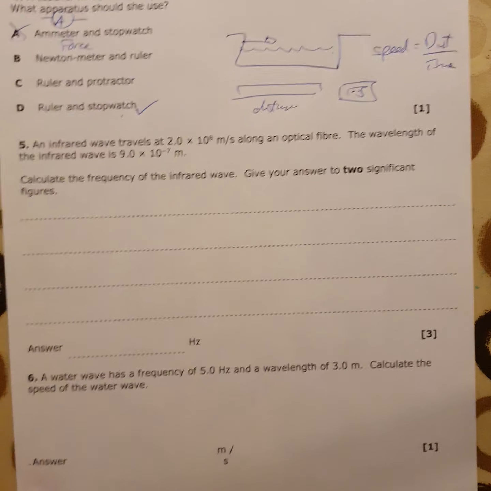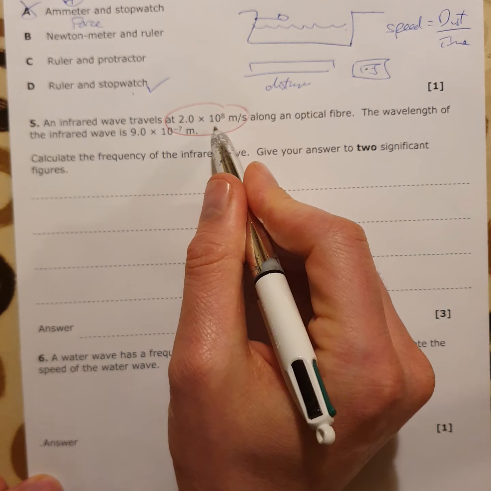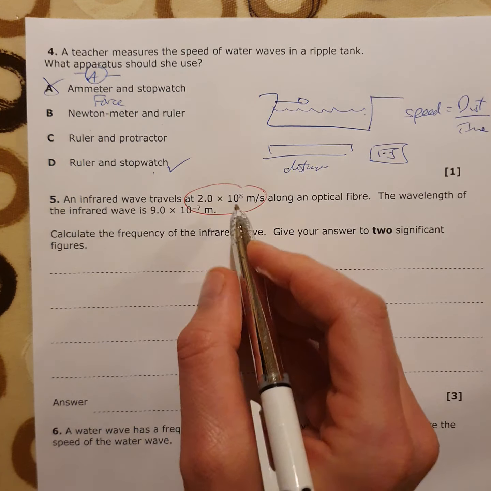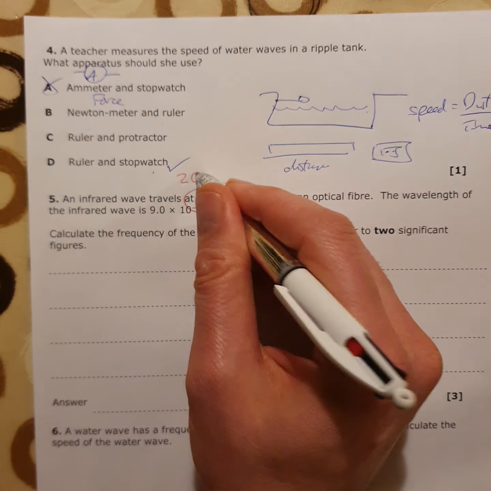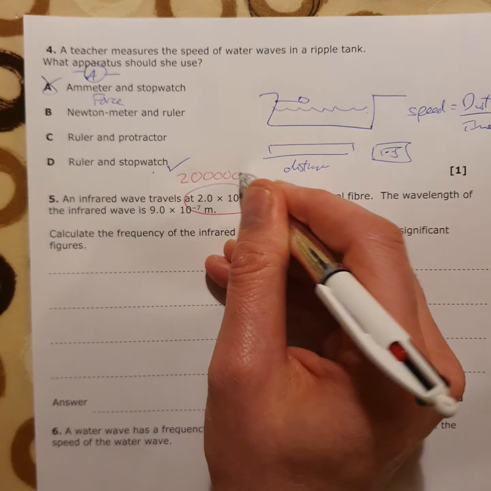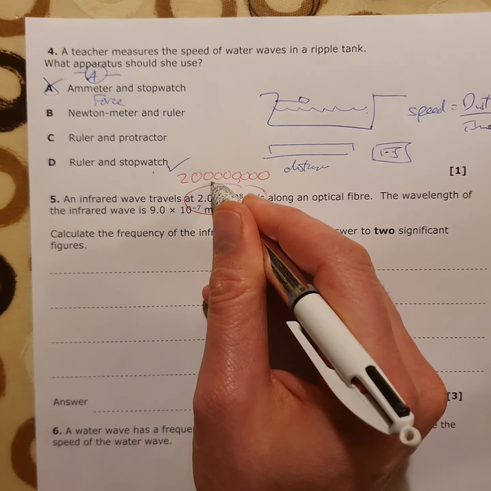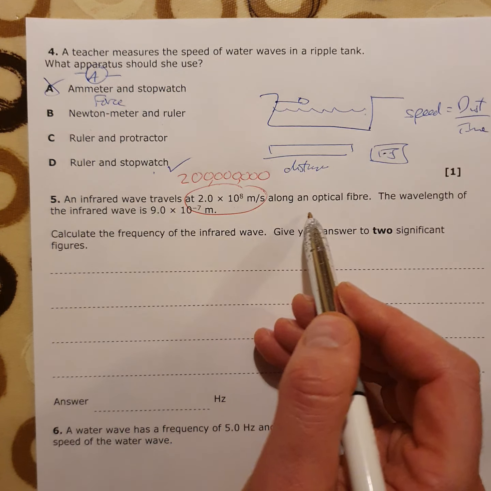Well, question 5. An infrared wave travels at 2.0 times 10 to the 8 meters per second. So let's just have a little recap of that. That's 2 times 10 to the 8, that's 2. And then we're going to move the decimal point 8 times. 1, 2, 3, 4, 5, 6, 7, 8 meters per second. So let's go back, put the commas in. That's 200 million meters per second along an optical fiber.